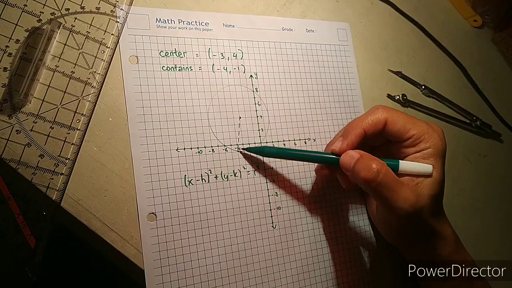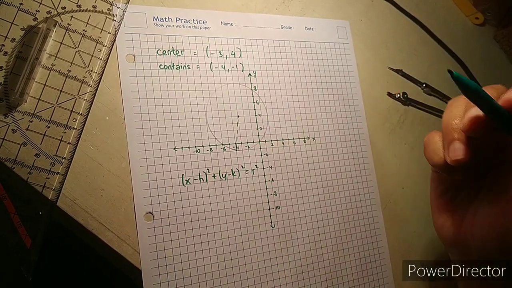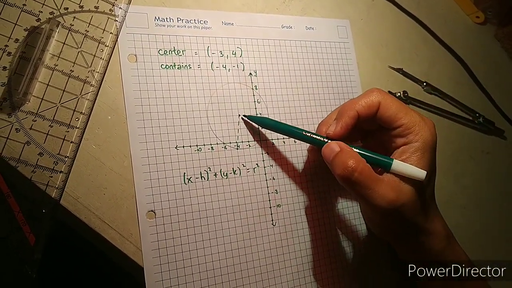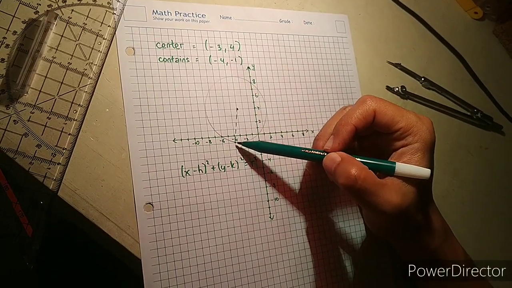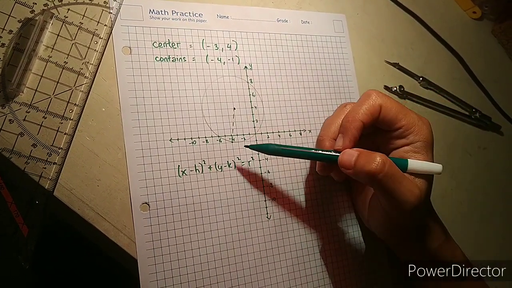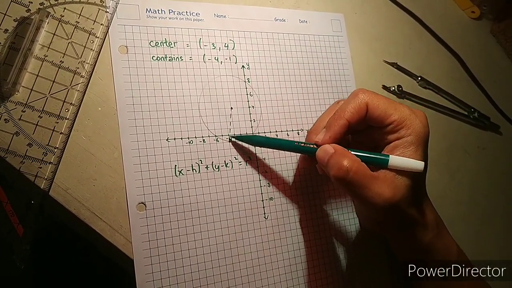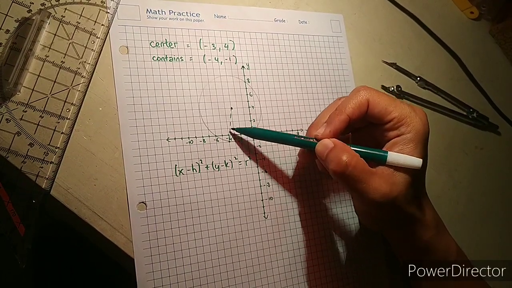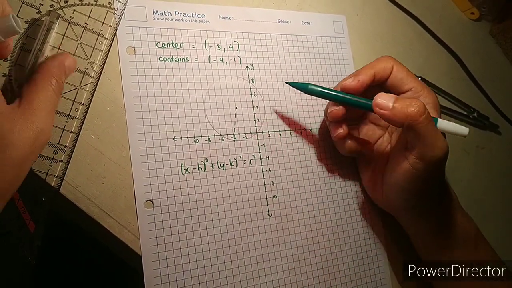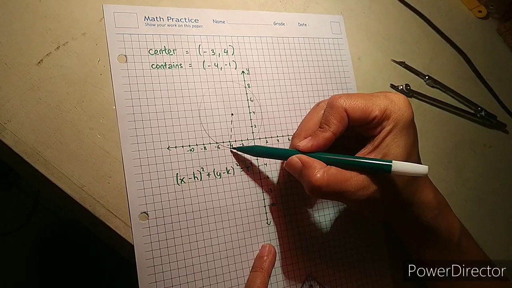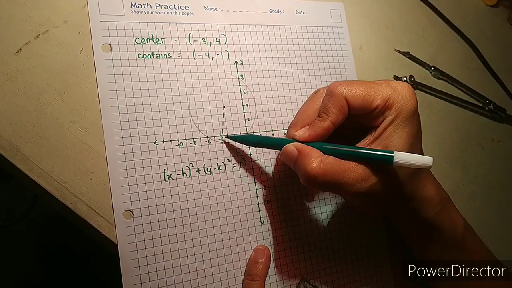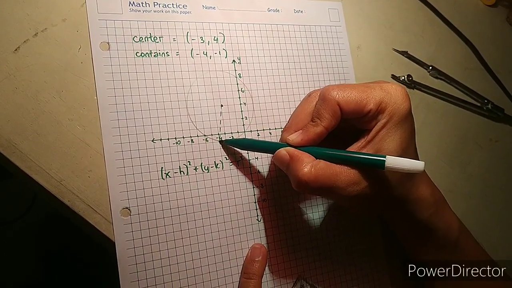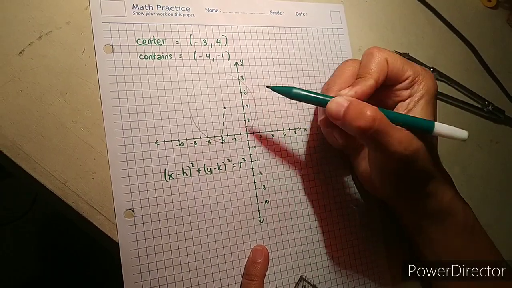We don't know the length of the radius. But of course, because we are given the center and a point it contains, you can find the radius. The radius is the length of this dotted green line. So to find the radius, you just have to find the distance between this coordinate and the center.